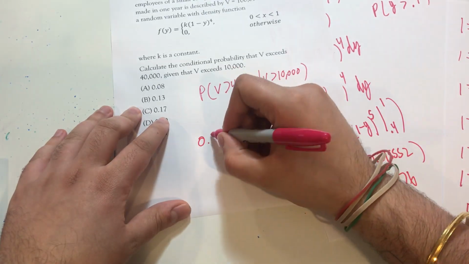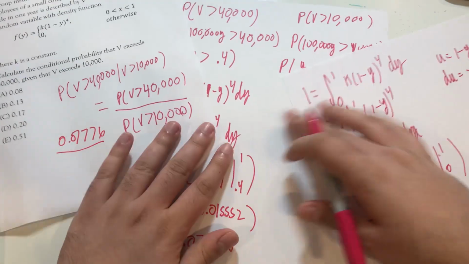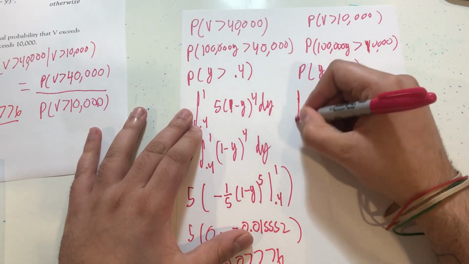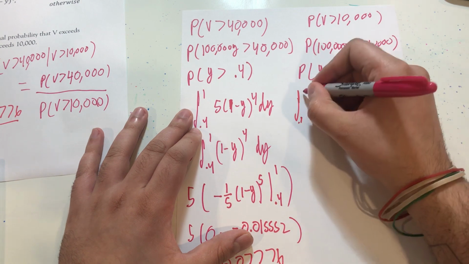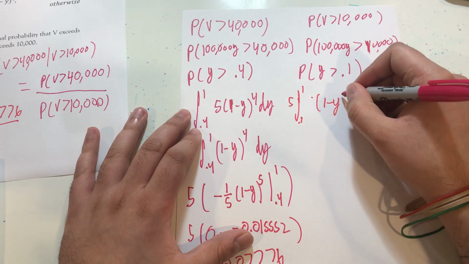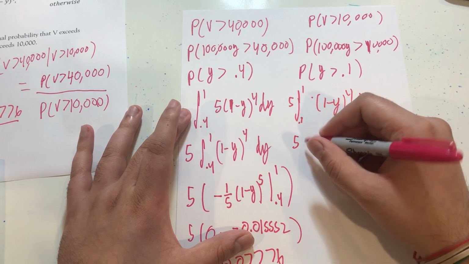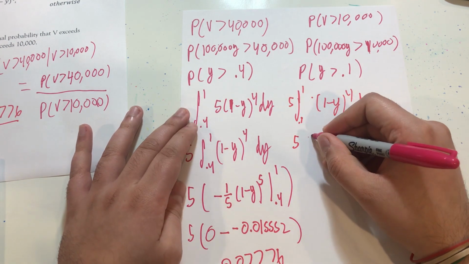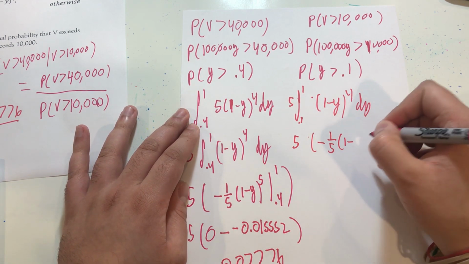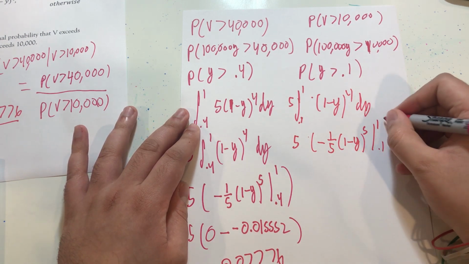So 0.07776 divided by whatever the solution to this one is, right? And I'm basically doing the same steps, so I'm just going to speed run through this. So 0.1 to 1 of, and then I get the 5 on the outside, of 1 minus y to the fourth dy. And this is going to be negative 1 over 5, 1 minus y to the fifth from 0.1 to 1.